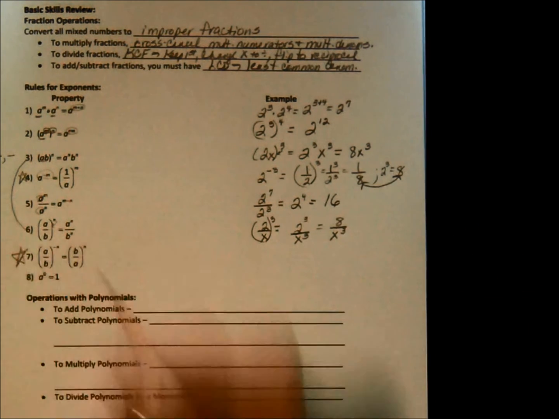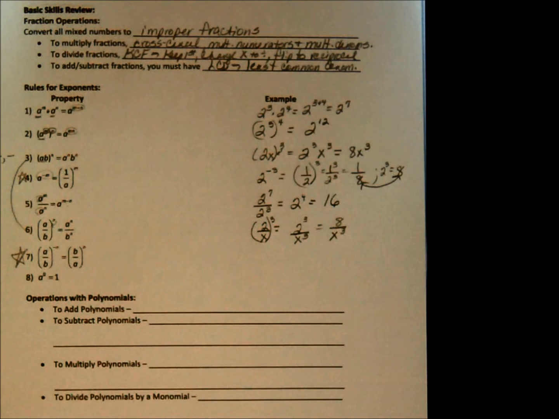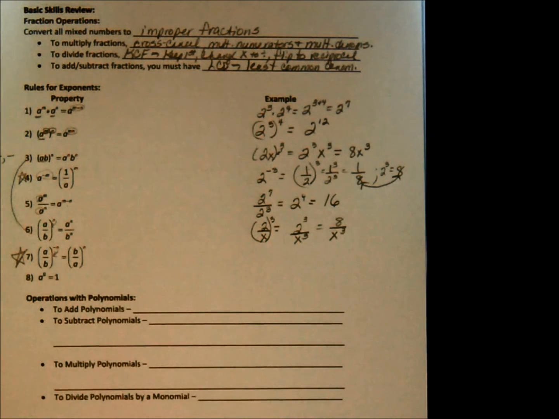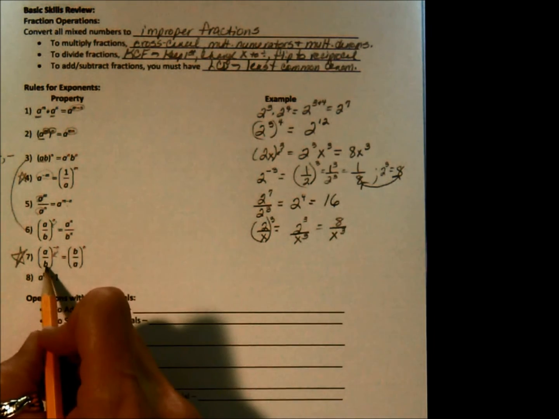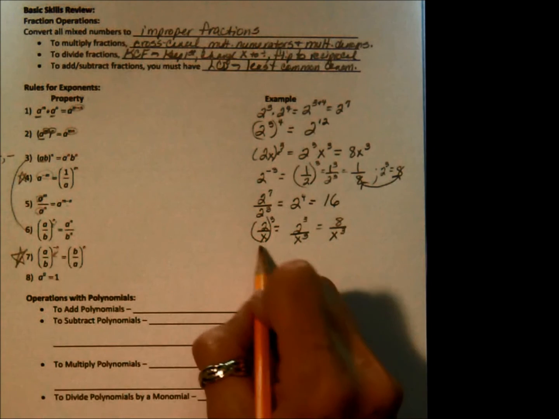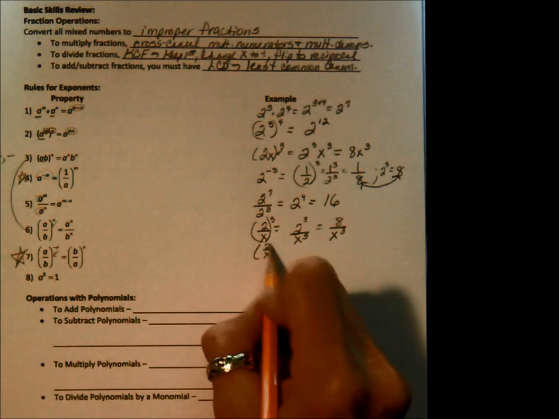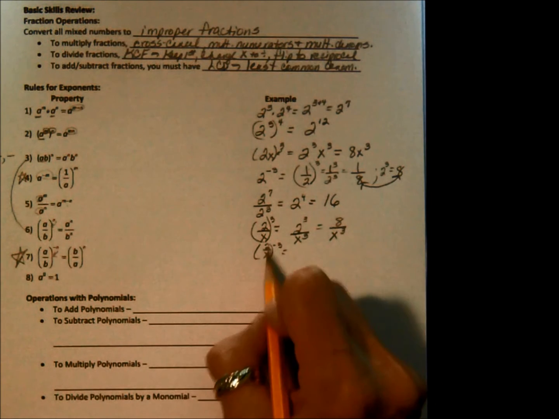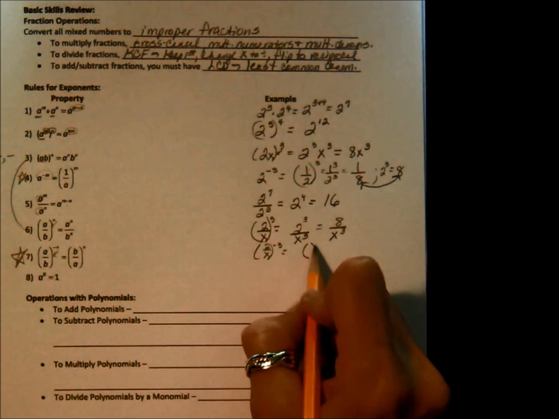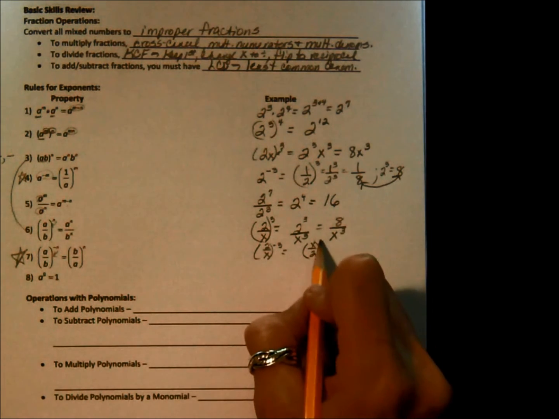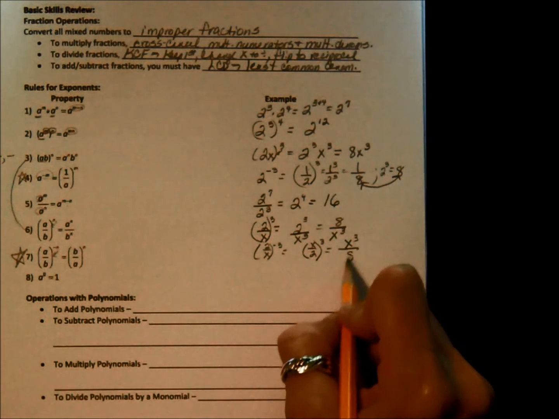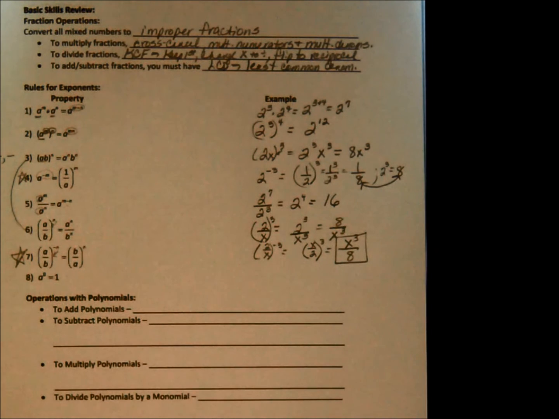This is an important one. That is if we have a negative exponent on the outside of parentheses where I have a fraction inside, that negative exponent again means the reciprocal of my fraction. So if I had 2 over x to the negative 3, that means the reciprocal of 2 over x, which is x over 2, to the positive 3. Or x cubed over 2 cubed is x cubed over 8.